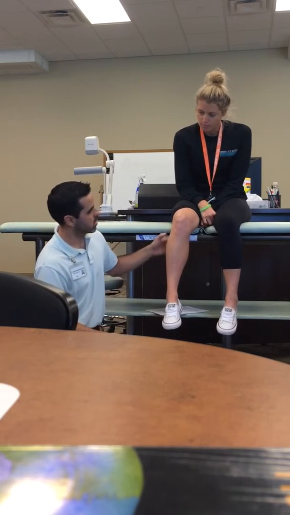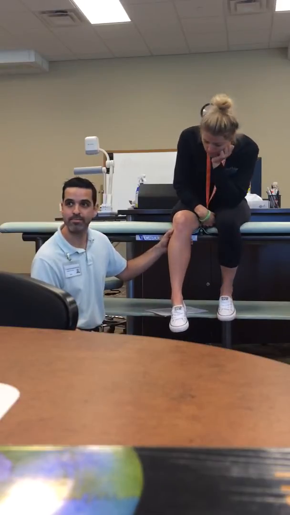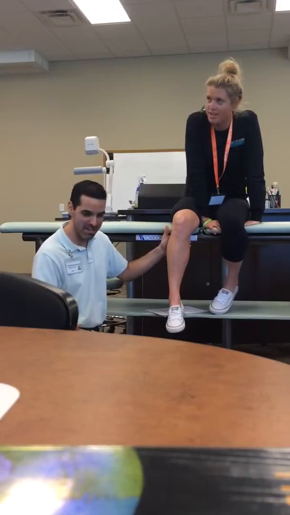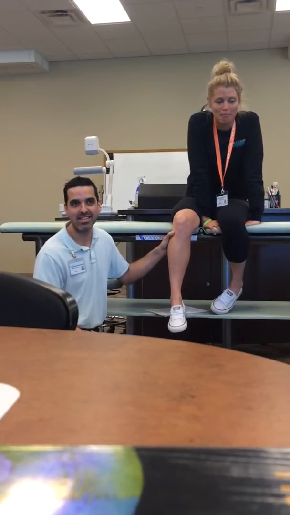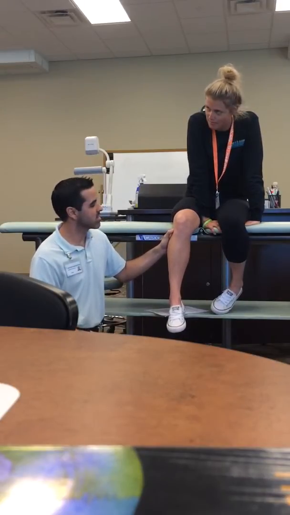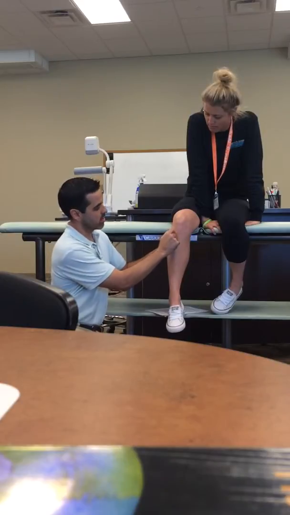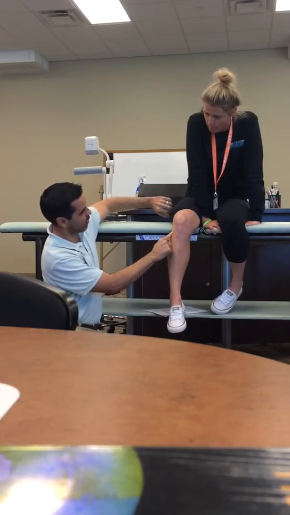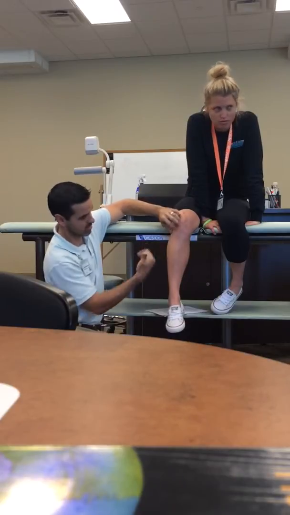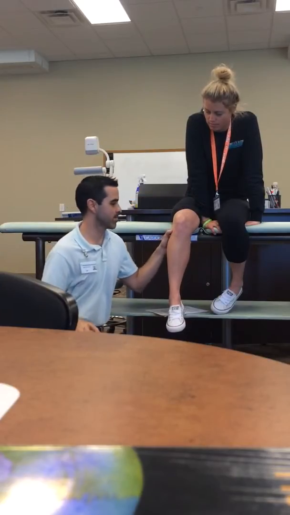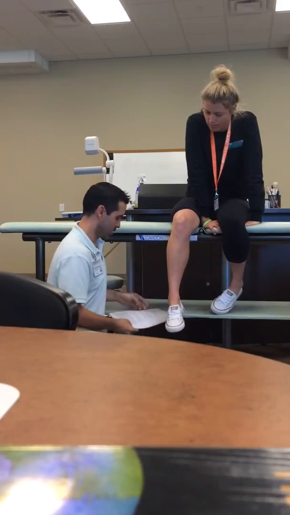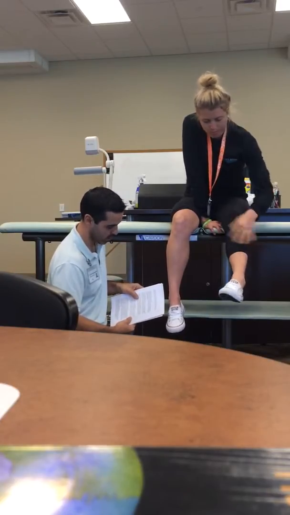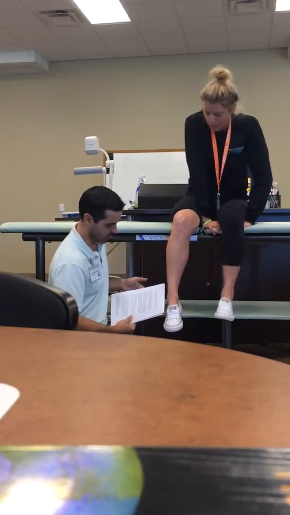Gerdy's tubercle. What inserts at Gerdy's tubercle? It's going to insert over here at the hip, travel down the outside part. IT band. So if you look at your manual, sitting position, anterior approach, same position as the patella.